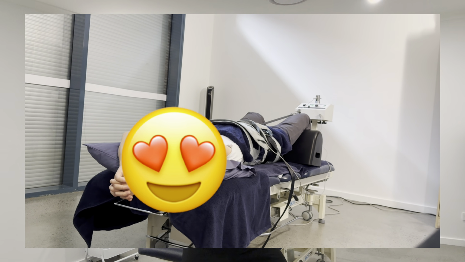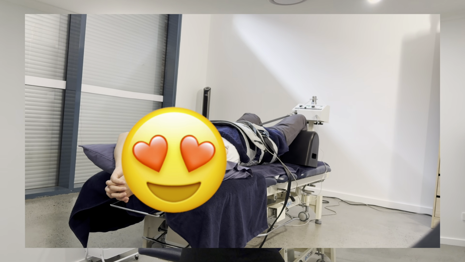So this way you can completely relax. And if we use the mechanical traction unit, it tells us exactly how many kilos of force we're putting through your spine. So we have an objective measure that we can compare to the next session you're going to have. So let's say you've gone through a bit of traction therapy, you feel a little bit better.